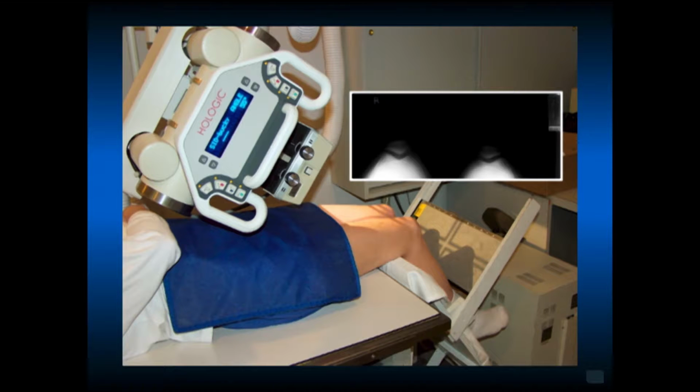This is how a sunrise or merchant patellar view is done. Typically we do bilateral x-rays so we can compare what the trochlear groove depth is, what the patella actually looks like. The development of the patella reflects the groove. So this is a normal merchant sunrise view, and this is the jig that we use to do this.